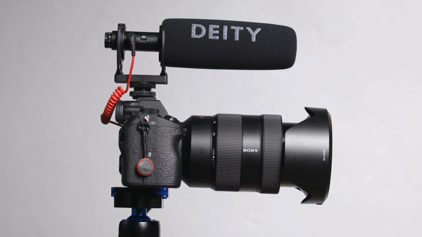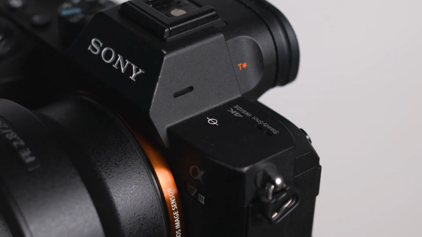bleed in. And then there is the on-camera mic, which we try not to use, and it sounds a little bit like this. Can you hear the difference? Yeah, just try not to use it, but if it's the only thing you have, go for it.